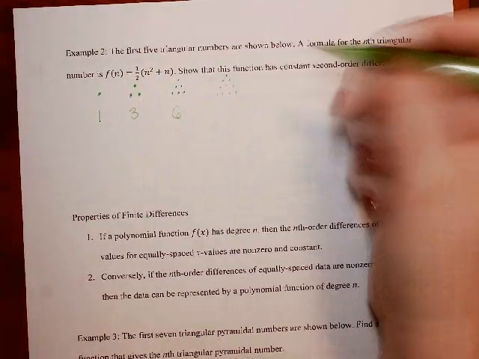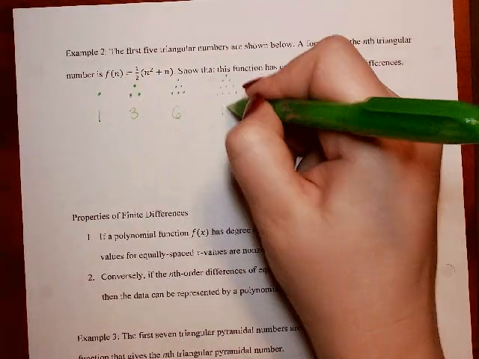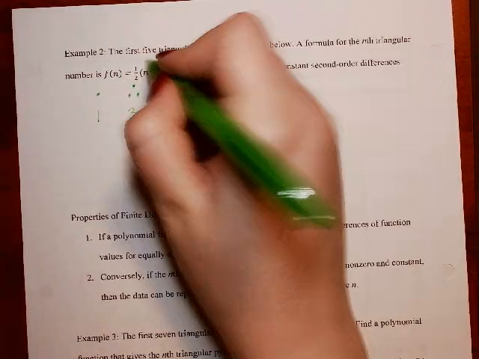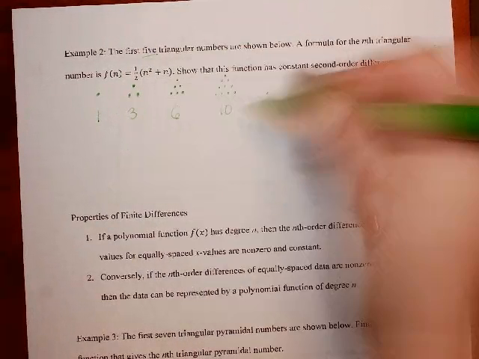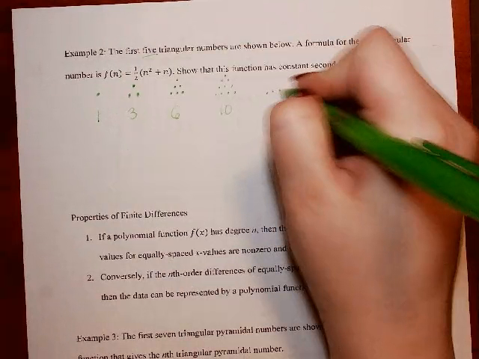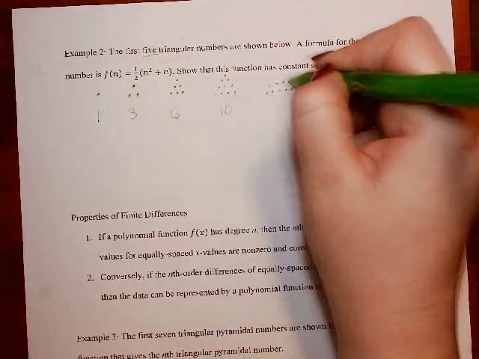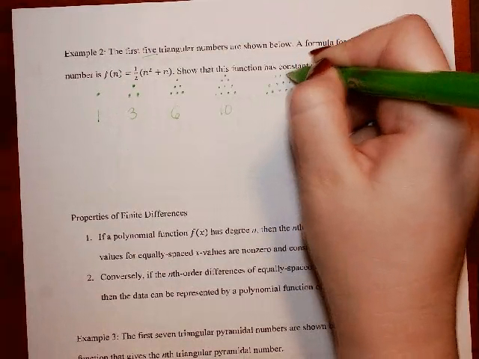And we're doing the first 5. So 1, 2, 3, 4. Now I have to do 5. So my bottom row is 5, my next row is 4, then 3, then 2, then 1. So total I have 15 dots.